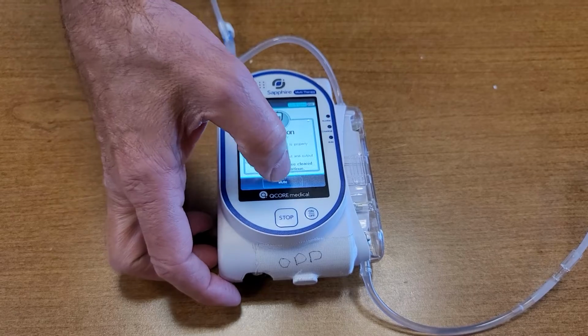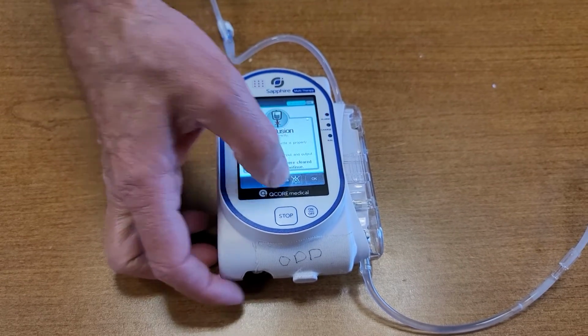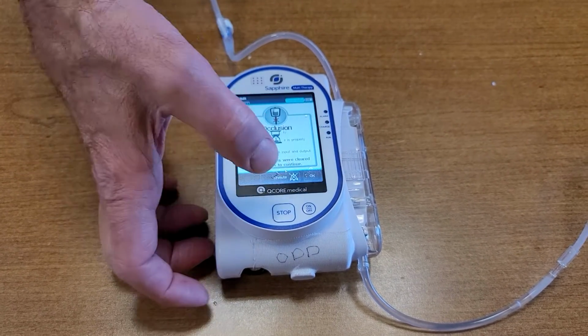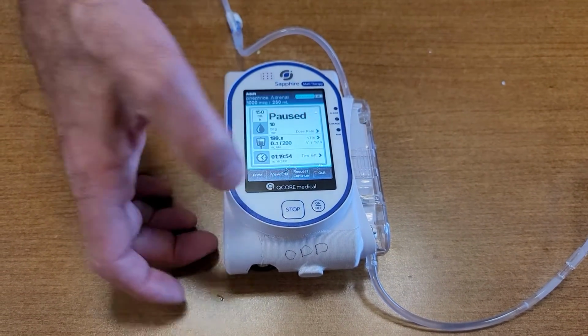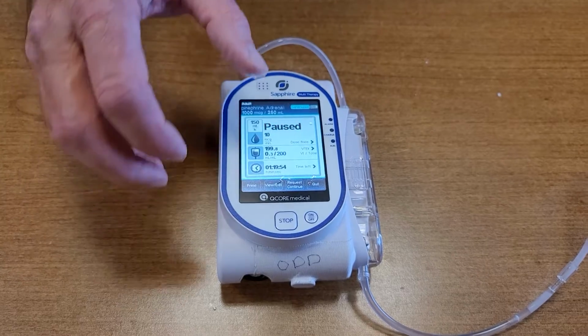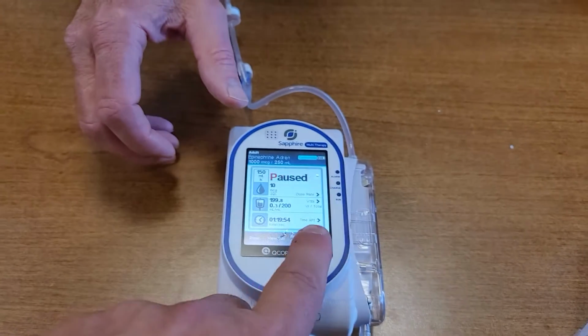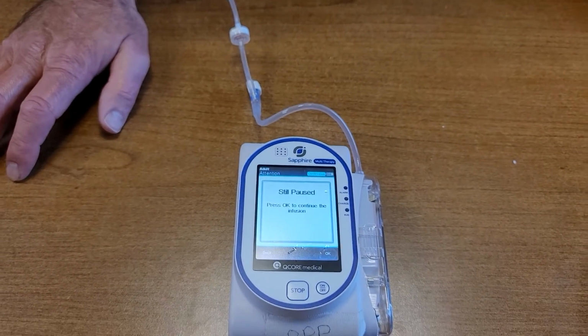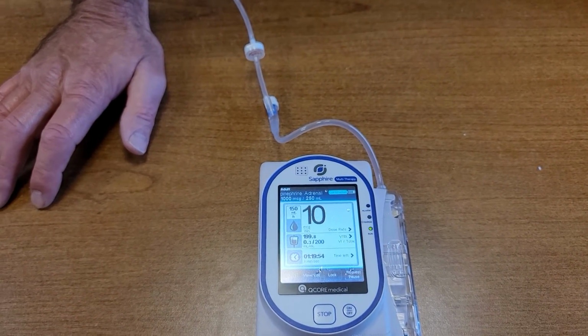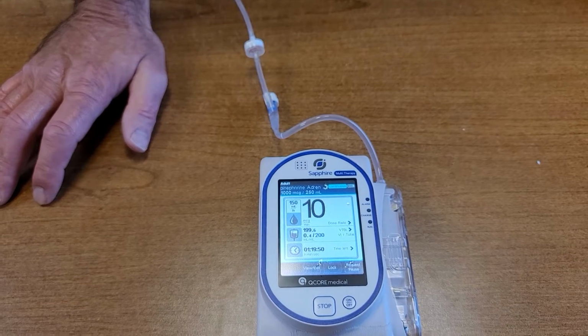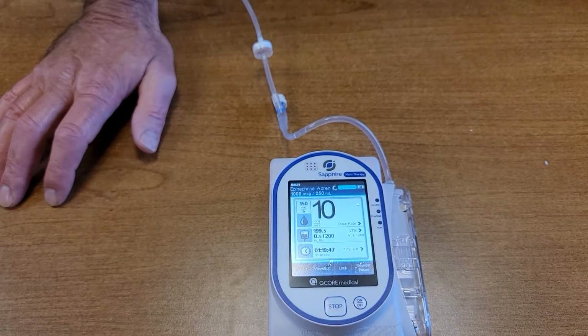So we will mute that. Okay, occlusion paused, and I don't want to quit. I want to continue. I'm upside down. Where's my continue? There. Still paused, press OK. So now I have fixed my tubing issue and I am running again.